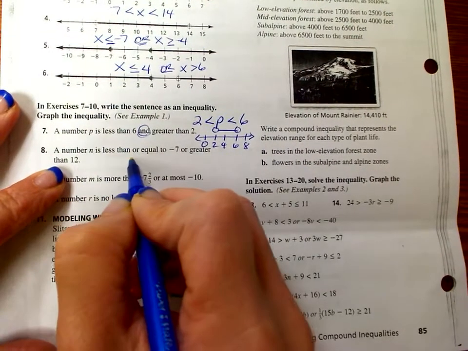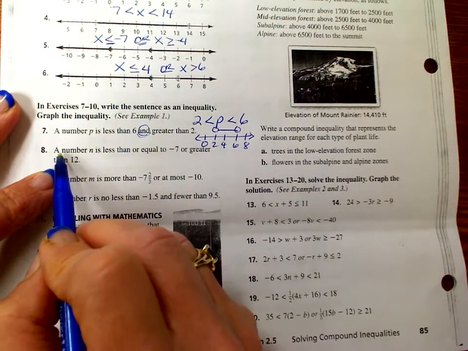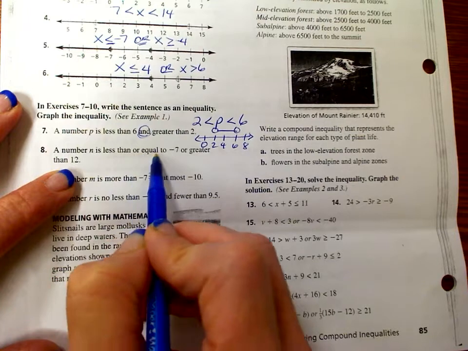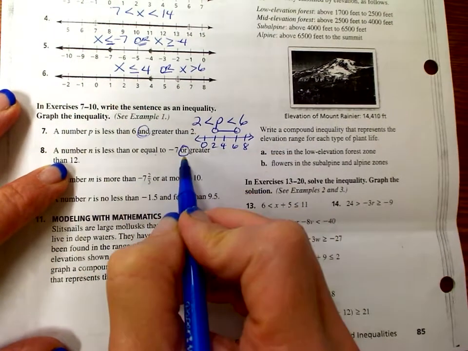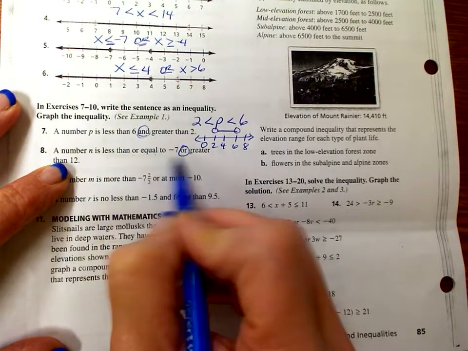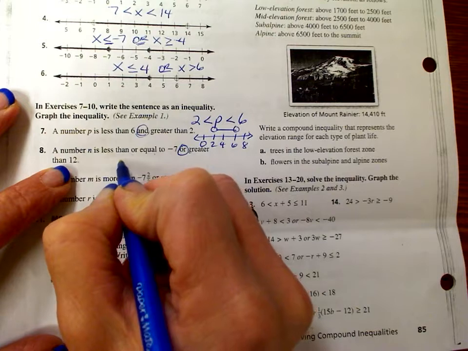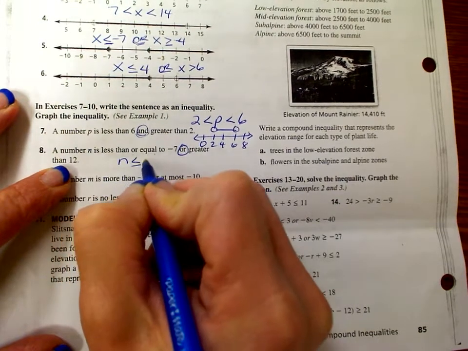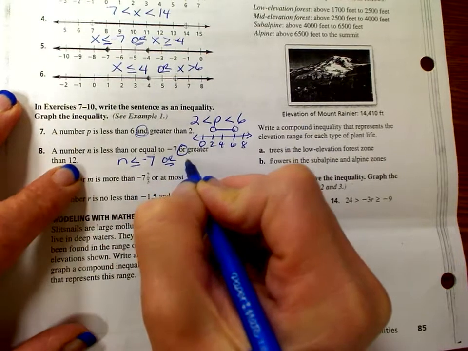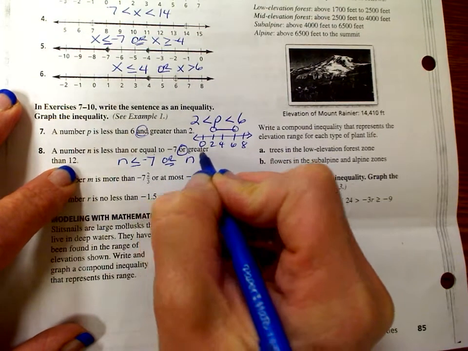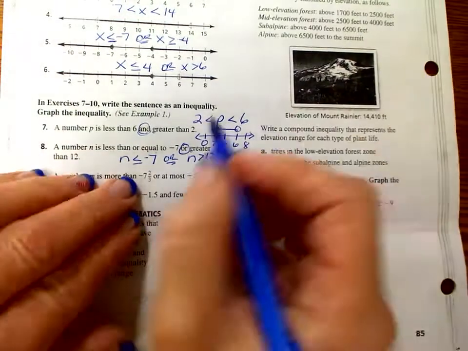A number n is less than or equal to -7 or greater than 12. Okay. A number n is less than or equal to -7, or this or is the one you want to look for, not this one. It's or greater than 12. So this is an or statement. So number n is less than or equal to -7 or greater than 12, and you need that variable also. So this is going to be an or compound inequality.